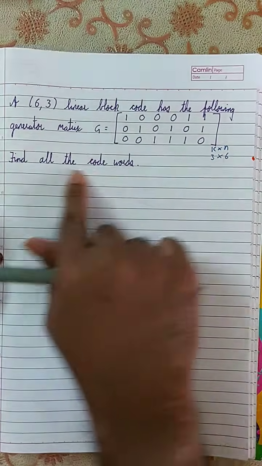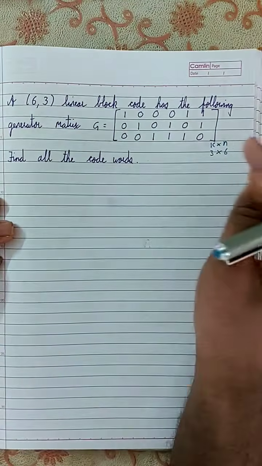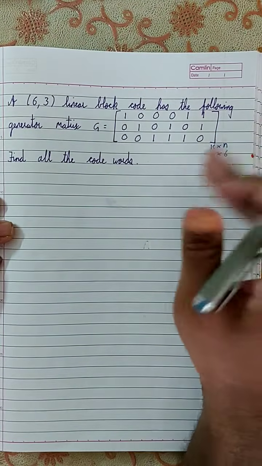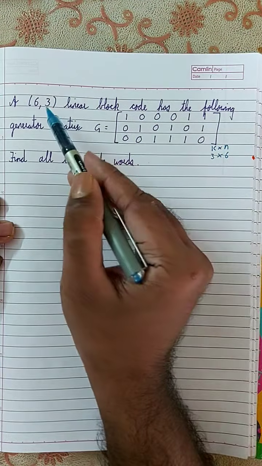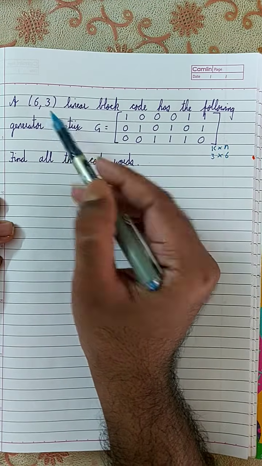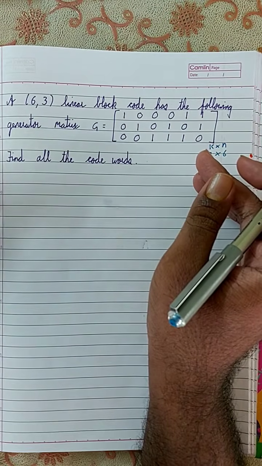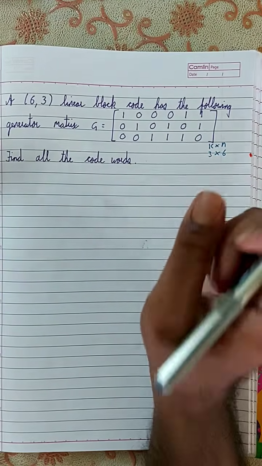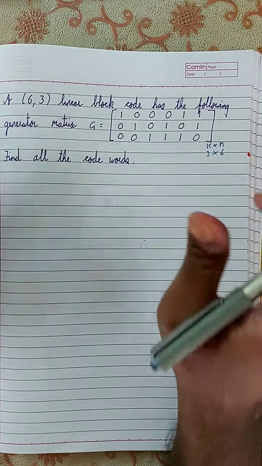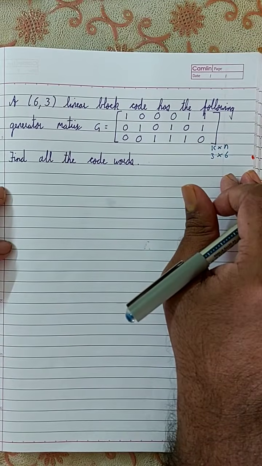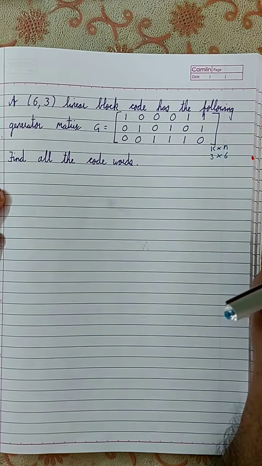So to find the output code words, they're asking us to find V. To find the output code words, you have to know what the input messages are. Since the number of input bits is 3, the input messages are 000, 001, 010, 011, 100, 101, 110 and 111. Like that there are 8 messages. We need to find the corresponding code words for each of these 8 messages. That is your question.